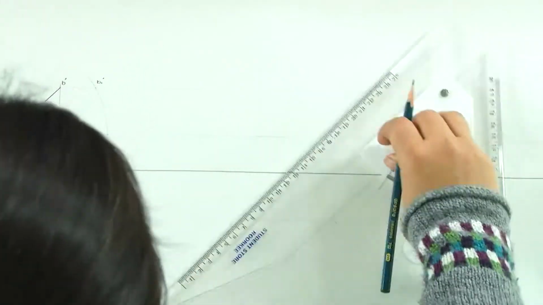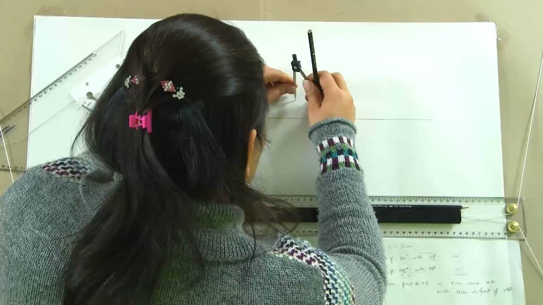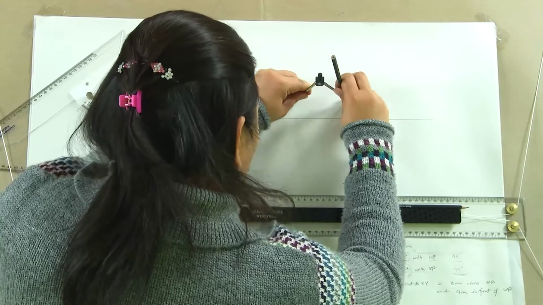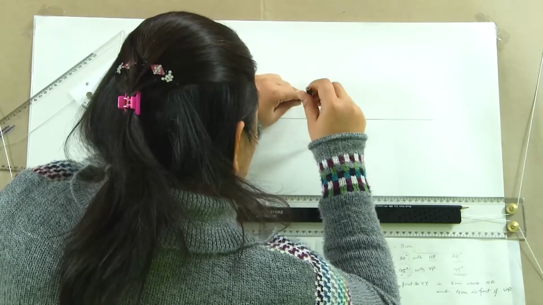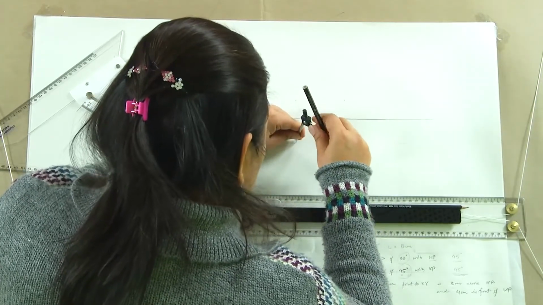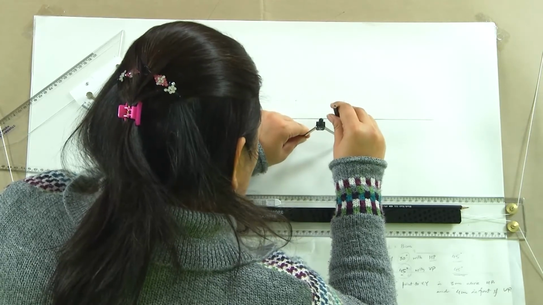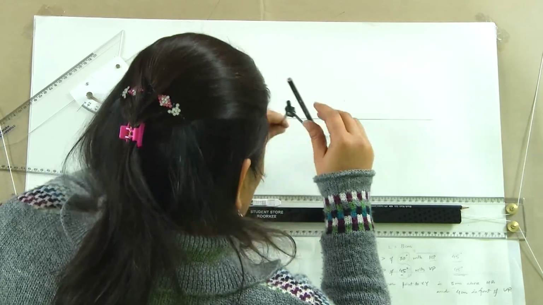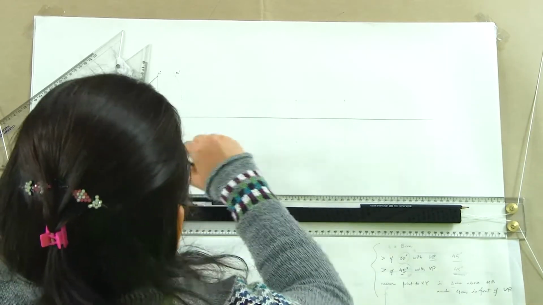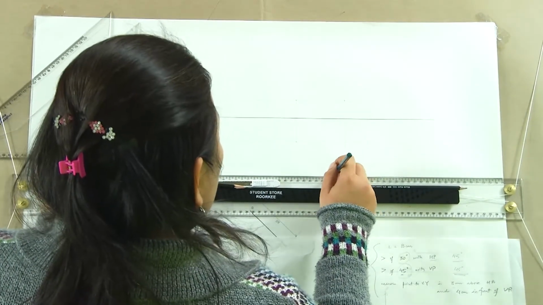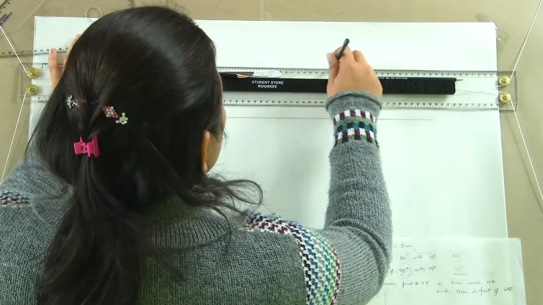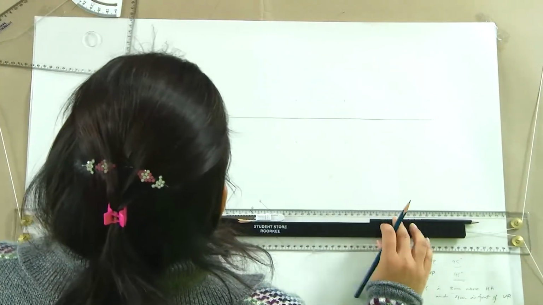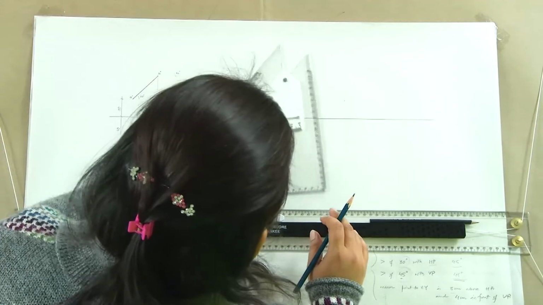We will draw these lines at 45 degrees. Then we mark the length of 8 centimeters along this inclined line at 45 degrees, and then we will draw the locus of this point in each of the planes. That is how this is going to be, and then we will take the projections.